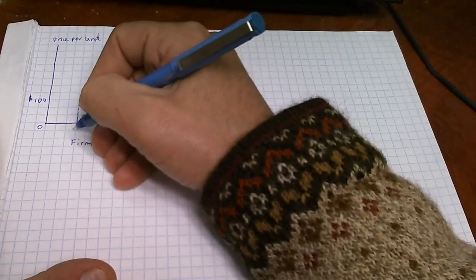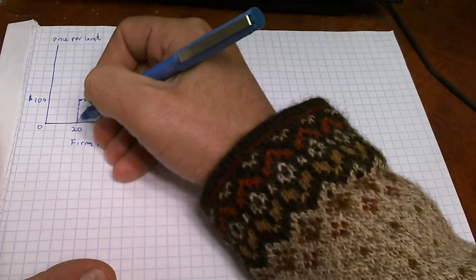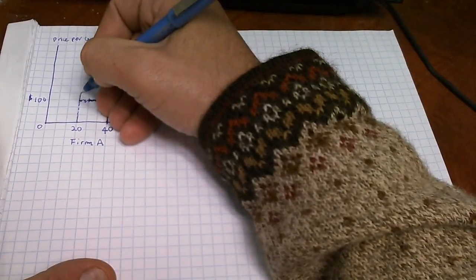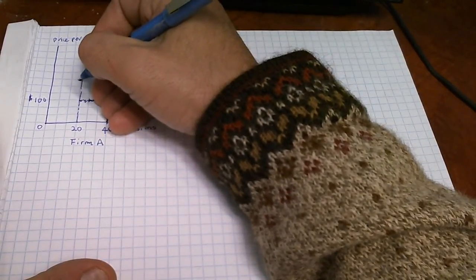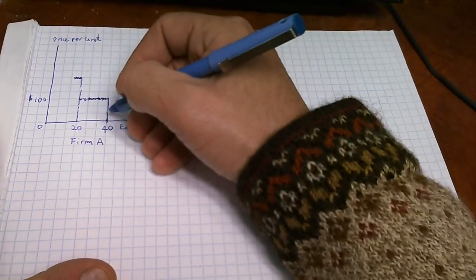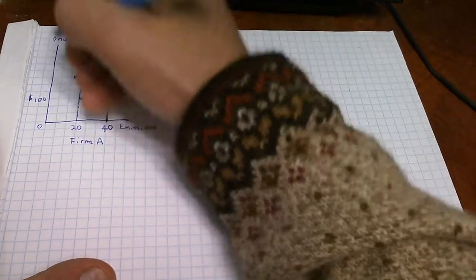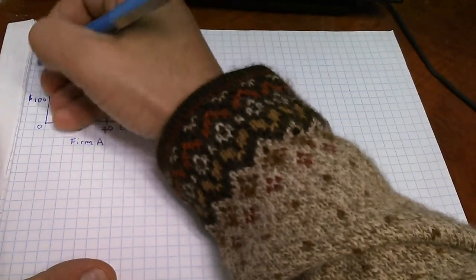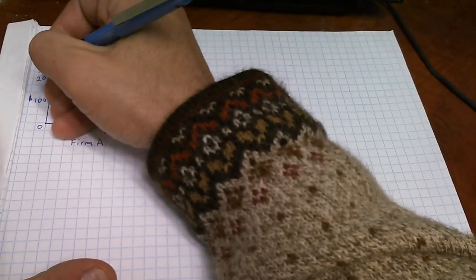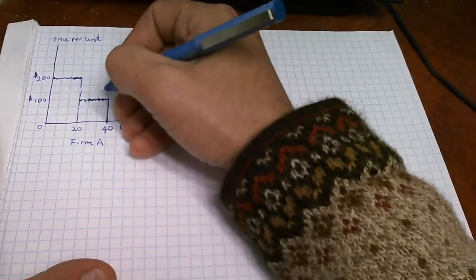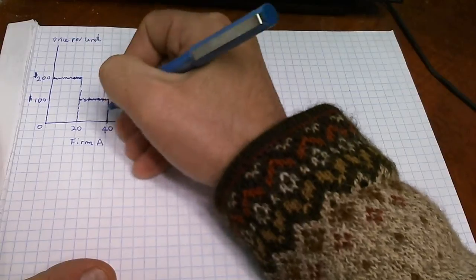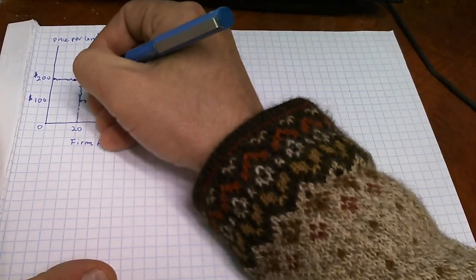And any further reductions, let's say they want to reduce from 20 to 19 tons, the costs are going to increase. It becomes harder. The more you reduce, the harder it becomes, and your costs tend to rise. So that's the idea behind this cost curve, or marginal abatement cost curve. So this is the marginal abatement cost curve of firm A, the way we did it in class.